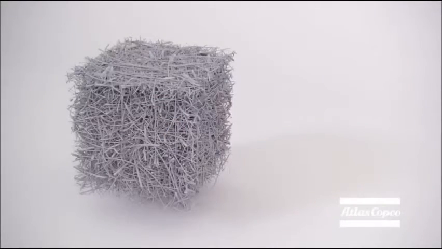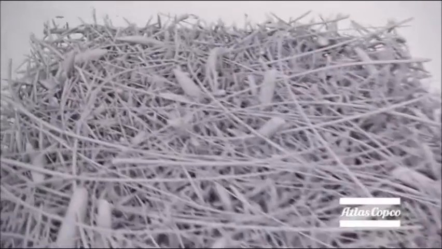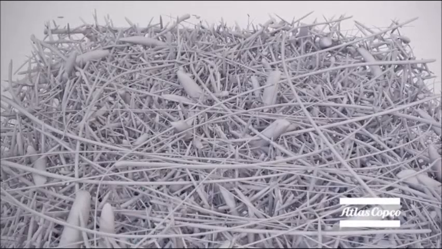Instead, 3 different filtration mechanisms are at work. Each of these mechanisms is responsible for capturing particles of a particular size. The first mechanism is inertial impaction.